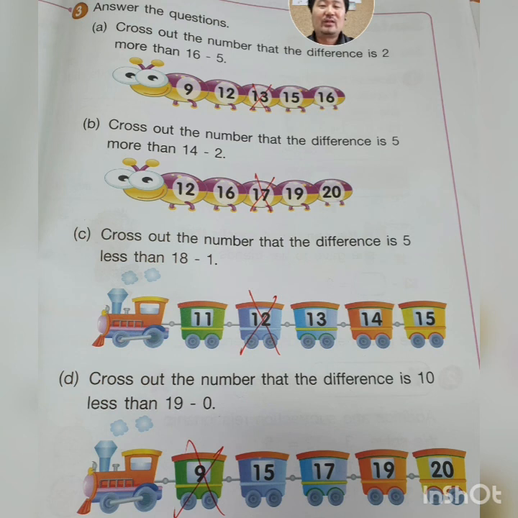Okay, and B, cross out the number that the difference is 5 more than 14 minus 2. So let's start with 14 minus 2 and we do the ones only. 4 minus 2 is 2. 2 plus 10, 12. So 12, and then the difference that is 5 more than 12. So 12, 13, 14, 15, 16, and 17. 17 is the answer. Okay, and then you do the same thing with C and D. Okay, and that is all for this video clip.